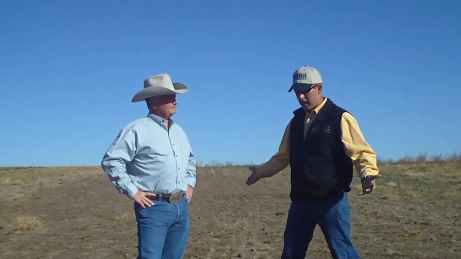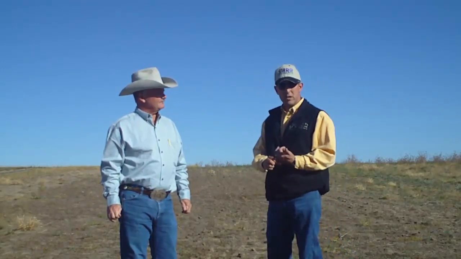So if you've got a piece of bare ground that you'd like to renovate, much like what we're standing on, or perhaps you've got an existing stand of forage that you'd like to change the species of, increase the vigor of that, increase the productivity, there's going to be a series of questions that we're going to ask, and the first of those is, what are your objectives? What do you want that country to be? And we'll build from that.